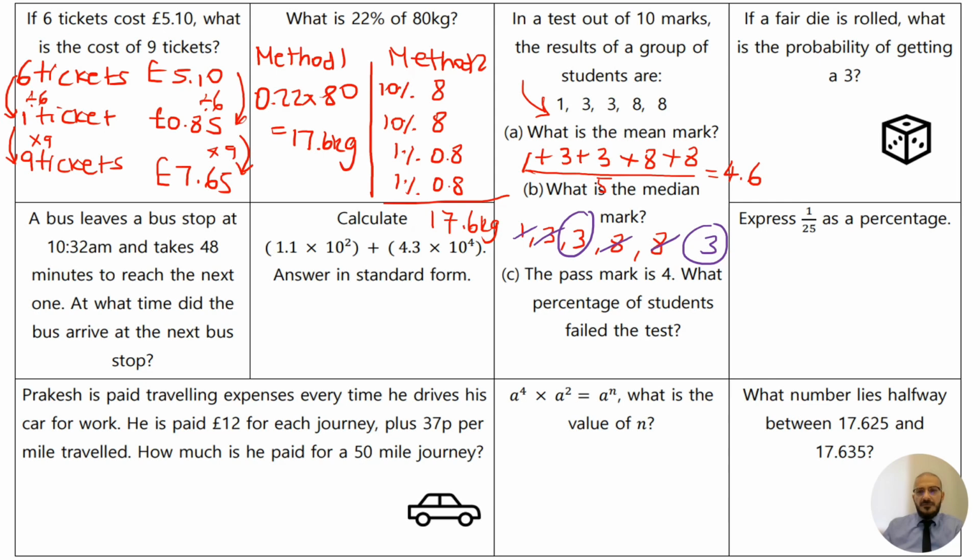The pass mark is 4. What percentage of students failed the test? If they pass when they get 4, then 2 out of 5 students passed. They're asking for the fail, so 3 out of 5 students failed. Three students, because one got 1, the other got 3, the other got 3. So those 3 would fail the test. So 3 out of 5 failed the test.